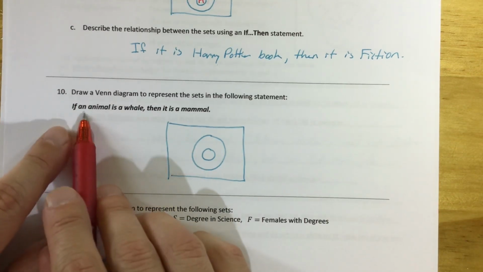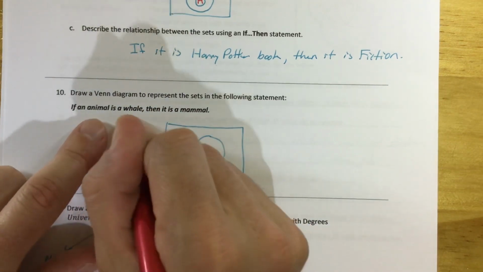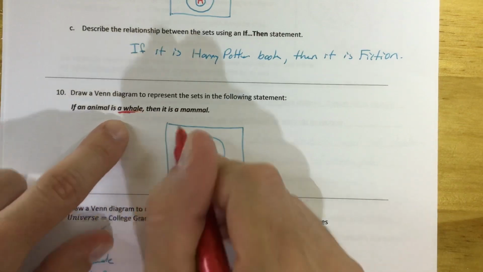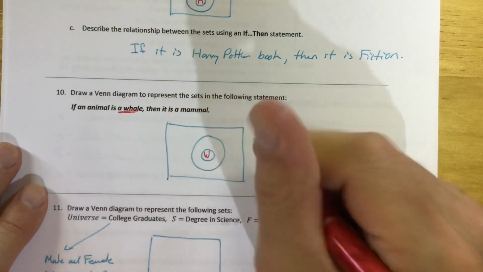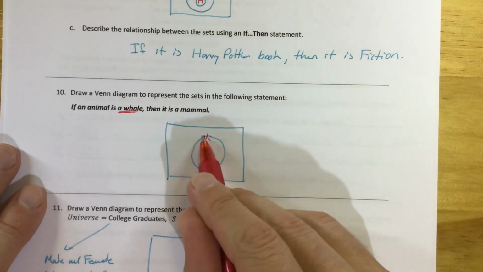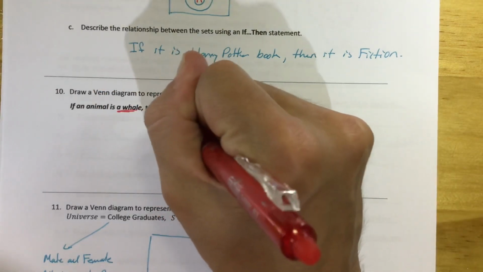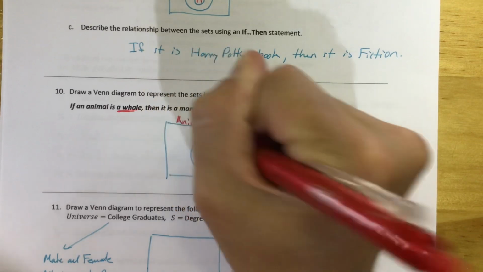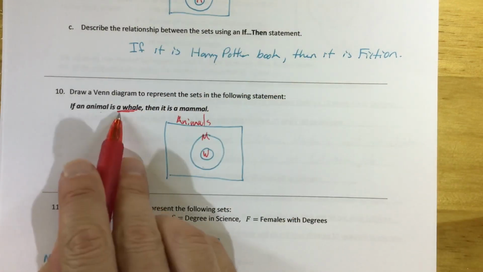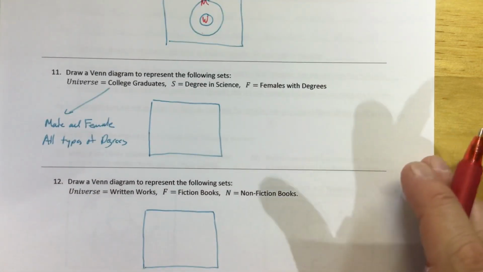All right, so let's see what we got. If an animal is a whale, then it's a mammal. So here's your subset because it's if whale, then mammal. Okay, so the whale is going to go in there. This circle is going to represent mammals. I'll try and write it on the edge of the circle so it doesn't look like a region. And then don't forget your universe. What should our universe be? Animals. It says, if an animal is a whale, then it's a mammal. There you go. All right, 11.